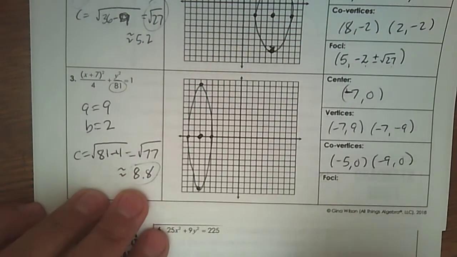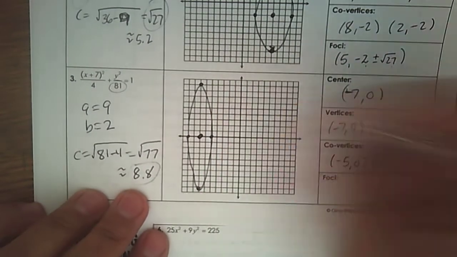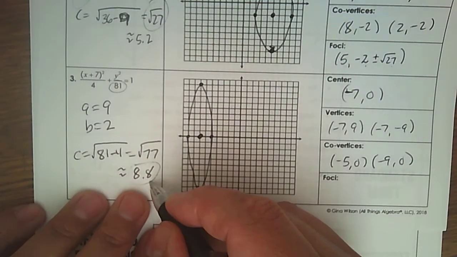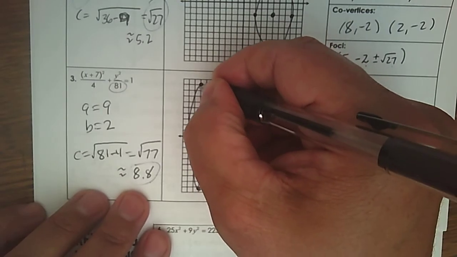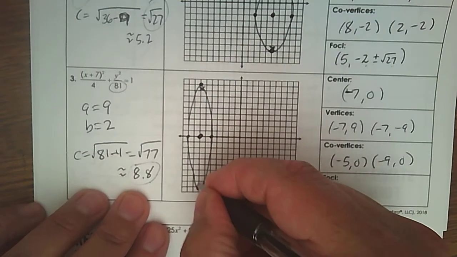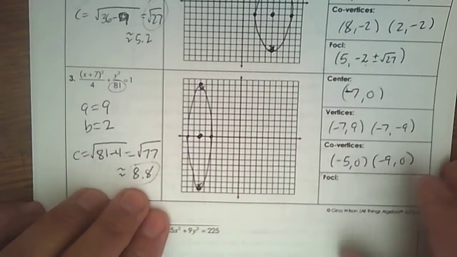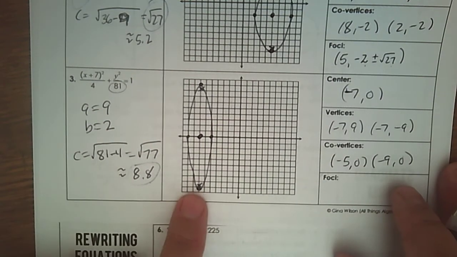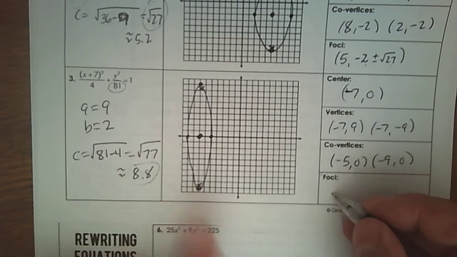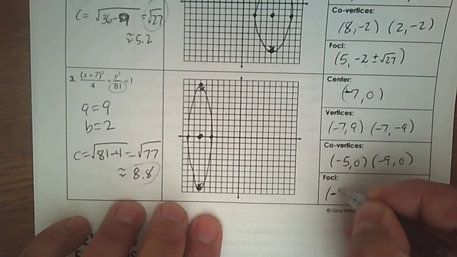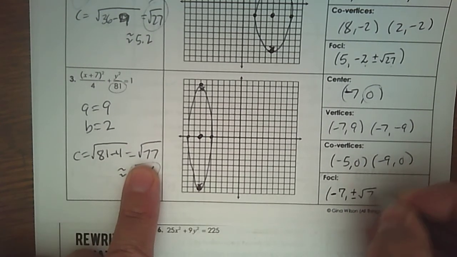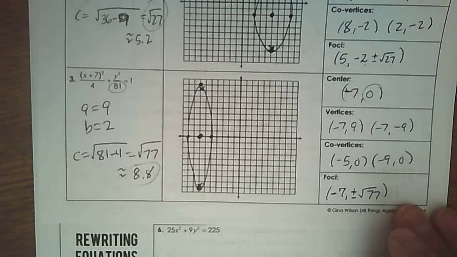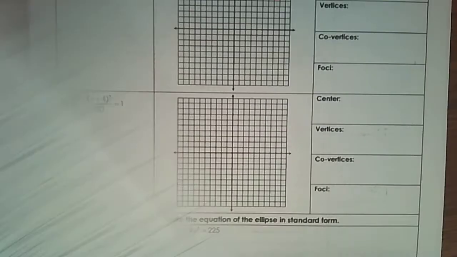And the foci is always along the major axis, the longer one. So to that, 8.8. So if I count from the center and go up and down that, it's almost there, right? It's not quite 9, so it's very close. I'll put a little X there, very close to the vertex there. Now how do I write that? So again, we're going to go negative 7. It's the y value. So 0 I don't need, but I added and subtracted root 77. All right, turn the page.